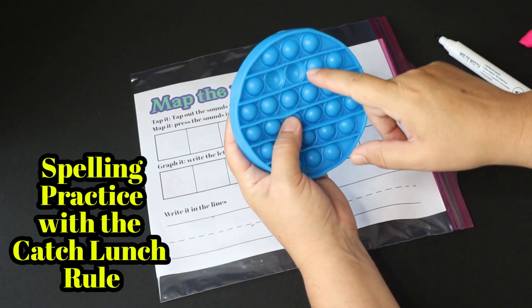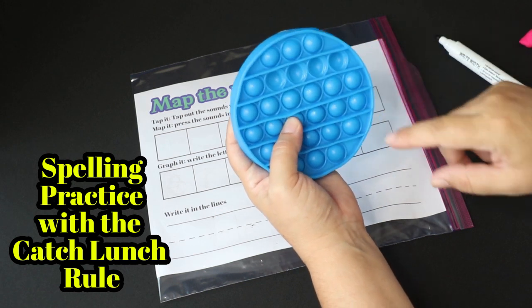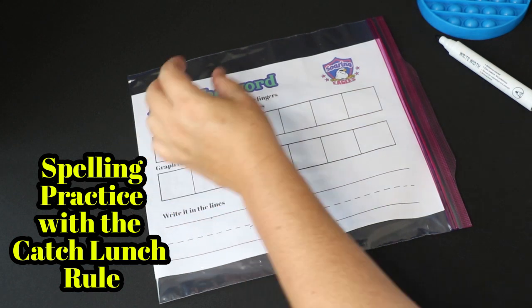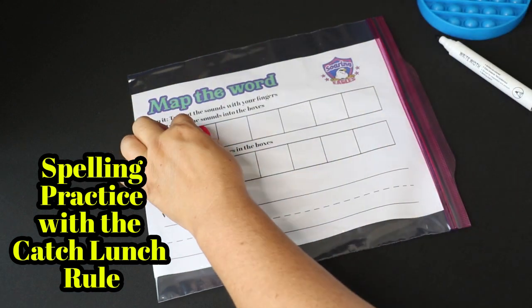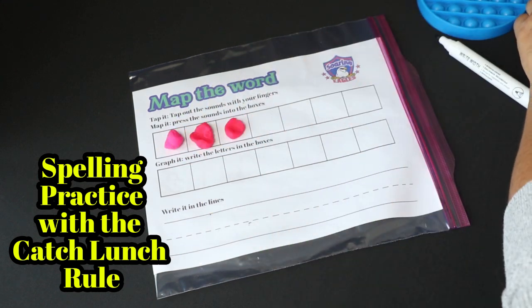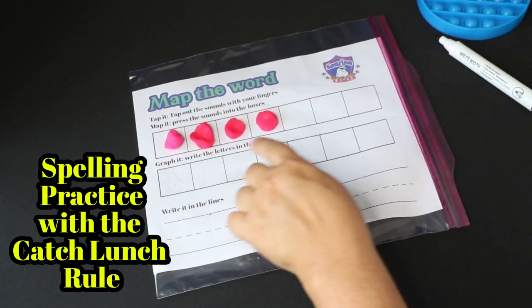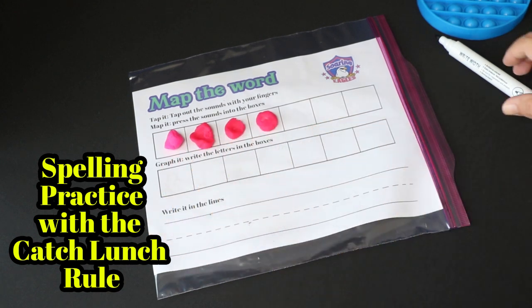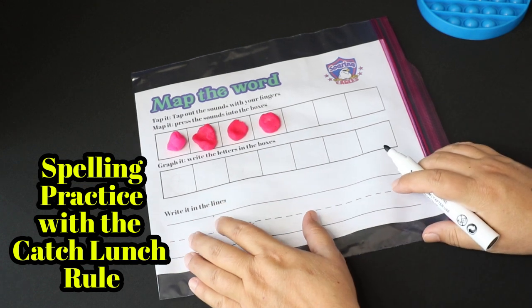Sk, e, ch. E, ch, sk, etch, sketch. Now we want to graph it, which means write it.